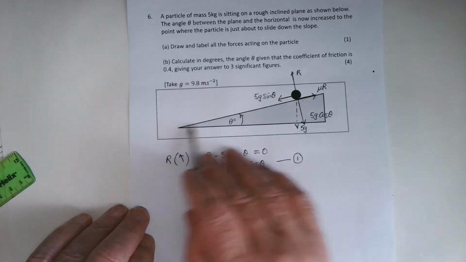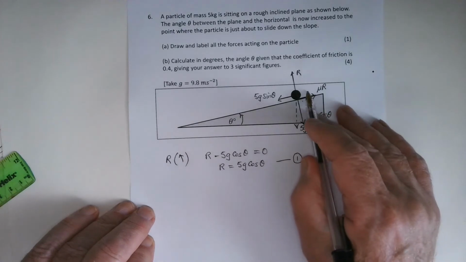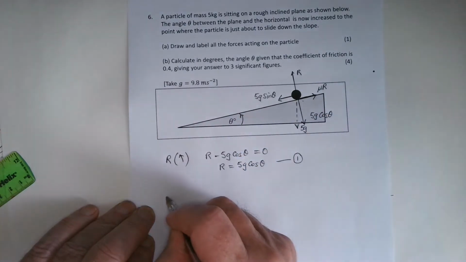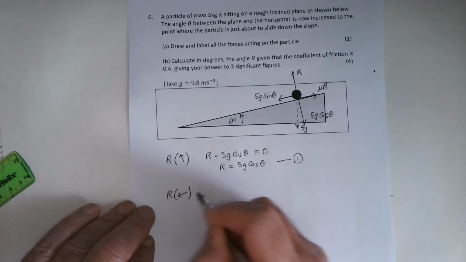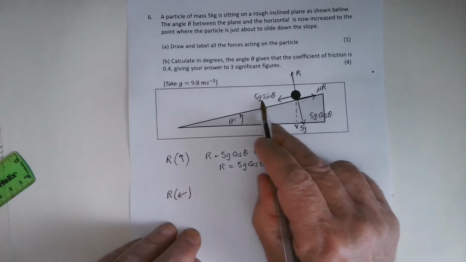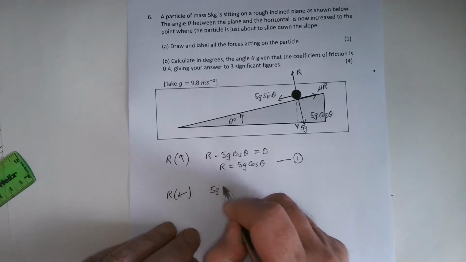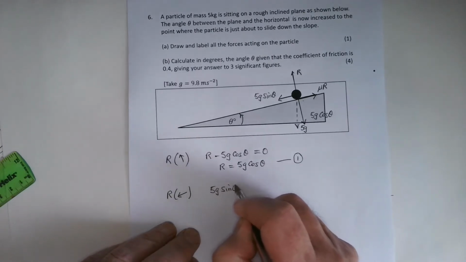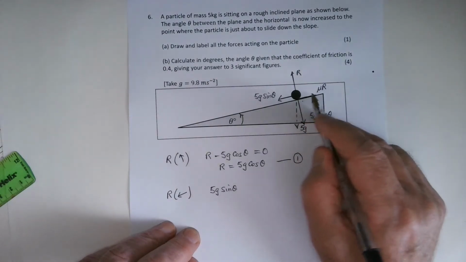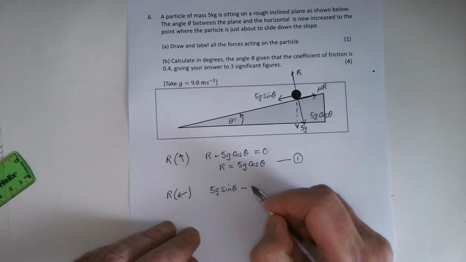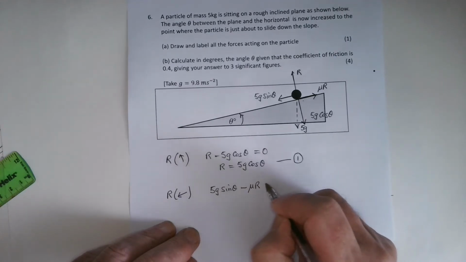Okay, now we're going to consider the forces down the plane. So I'm going to take the direction down the plane as positive. So I'm resolving the forces down the plane. I've got 5g sine theta minus mu R, because mu R is acting in the opposite direction, equals 0.